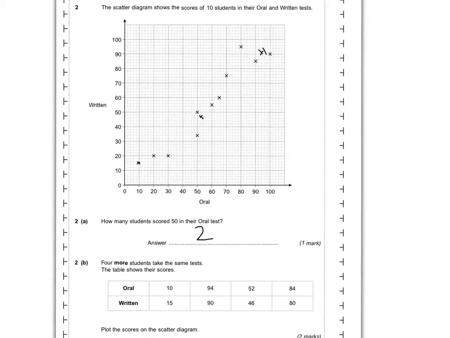So I go up and I get that I'm going to get there eventually. No, there, sort of. That's not ideal. But those points just seem to confirm the pattern I already spotted, which is higher oral marks means higher written marks, or vice versa, higher written marks means higher oral results. One important thing is we're not saying that one's causing the other, they just seem to be correlated.